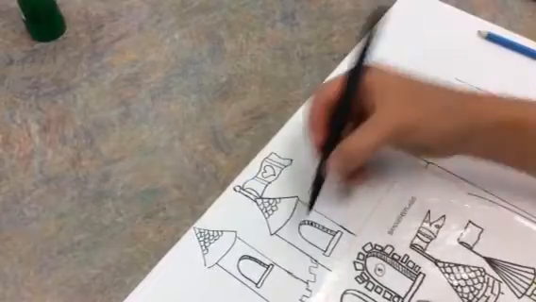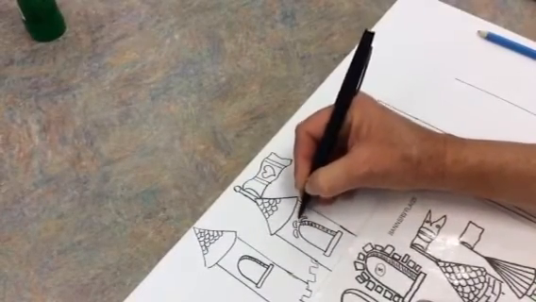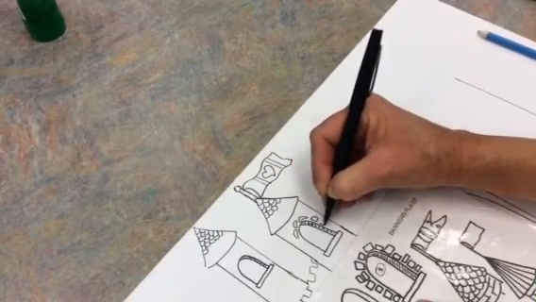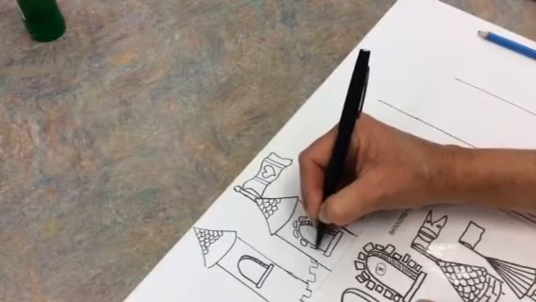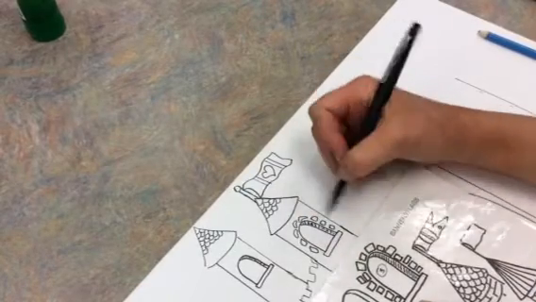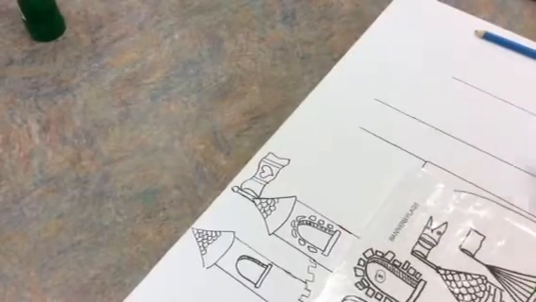You don't have to add stones around the outside of your castle. Sometimes they can be hard to paint, but we do have really tiny paintbrushes for those. I just maybe wouldn't make them too small if you do decide to do them, because they can take a long time and they can be tricky to paint.